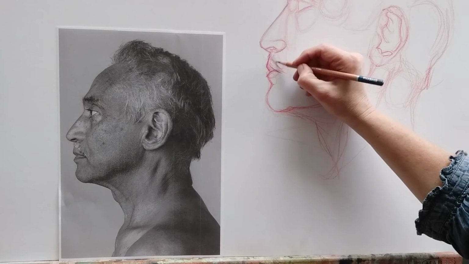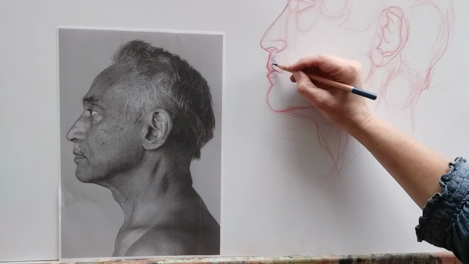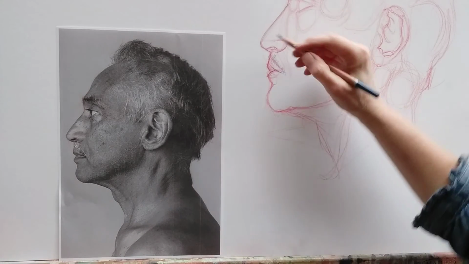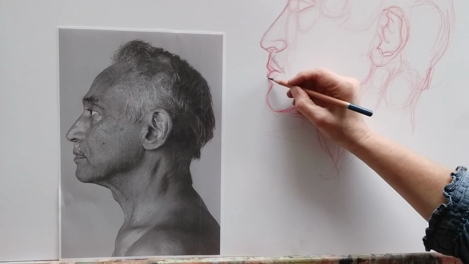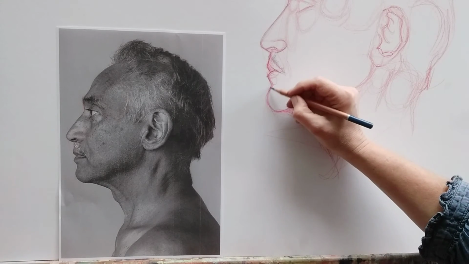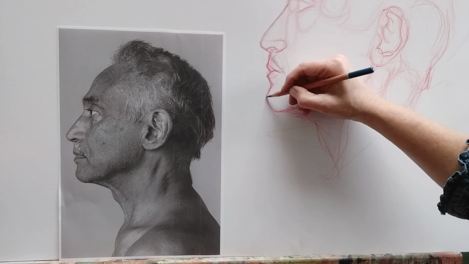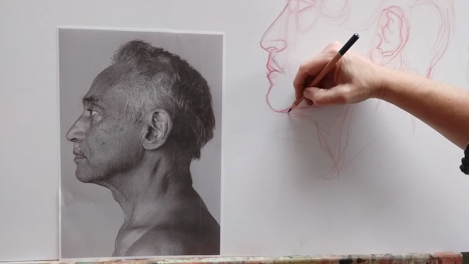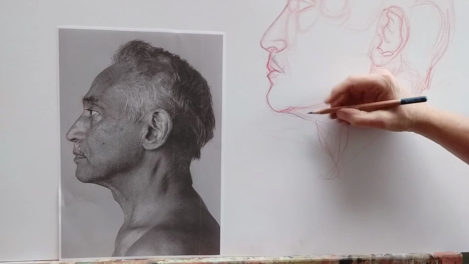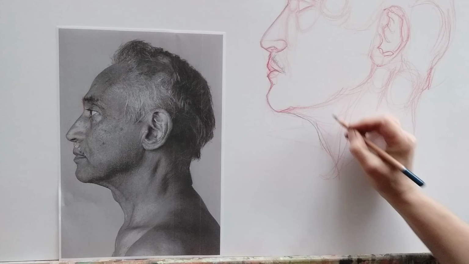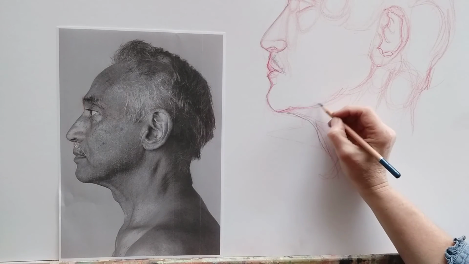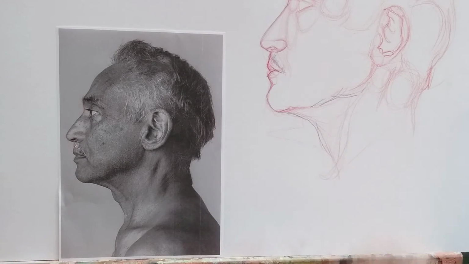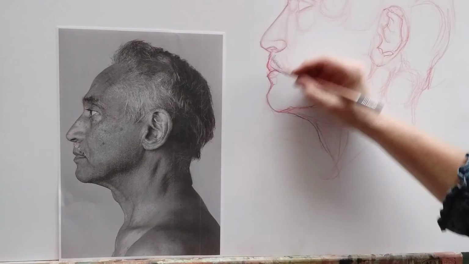I'm just going to do these little accent moments where you don't have to take your line right to the end. A lot of mark making in here, directional lines that help tell the story of the drawing. I want to keep these lines quite fluid. I'll do a little bit more work under the neck, but I'm just going to leave it as it is for now.